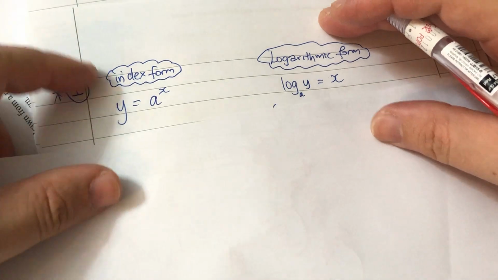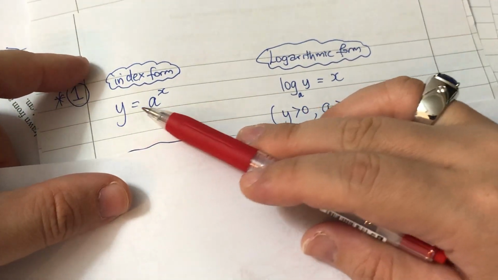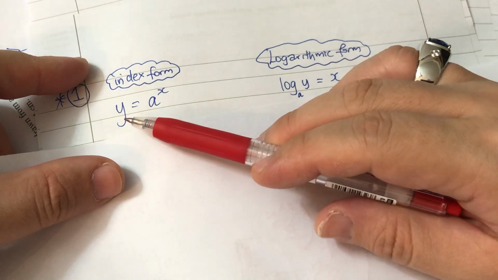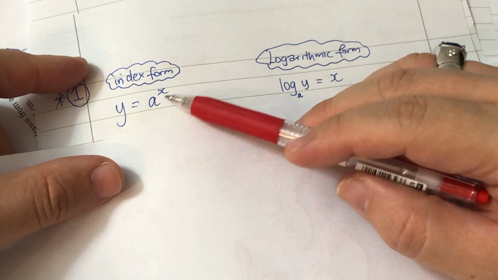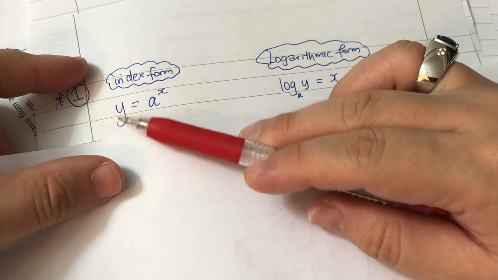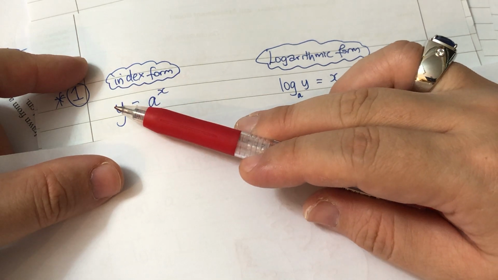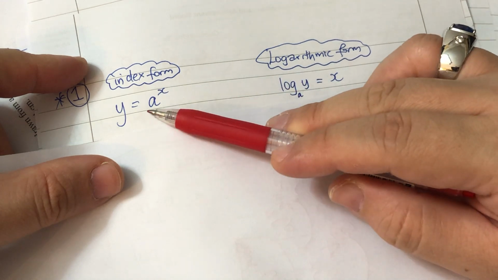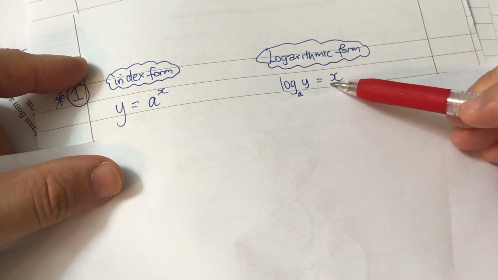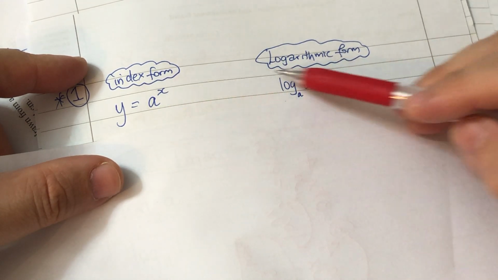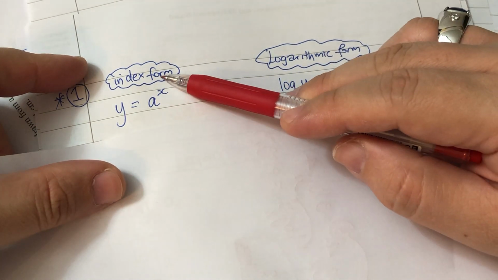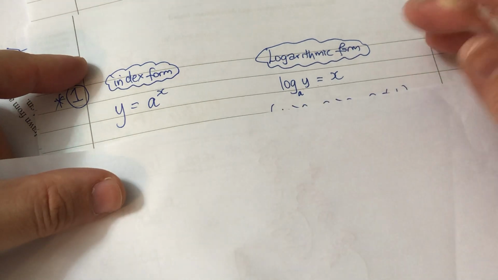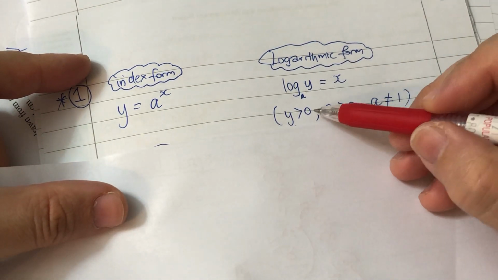Alright, you must be able to change from index form to logarithmic form. I told you already, this is the base, this is the index, and this is your answer. So log of y to base a is equal to the answer, which is the index. You must be able to change from here to here, and here to here, interchangeably. You must know how to do that. And we discussed just now, right?